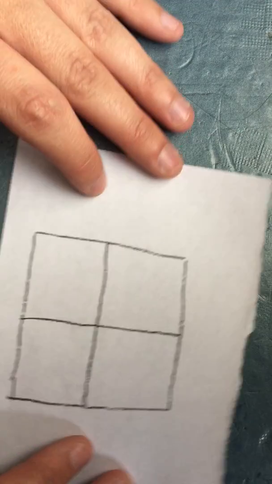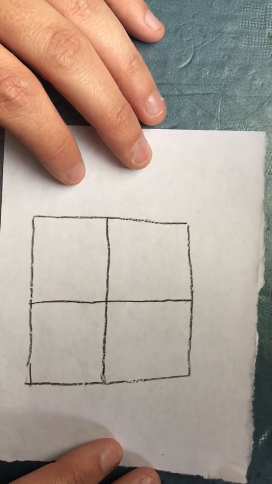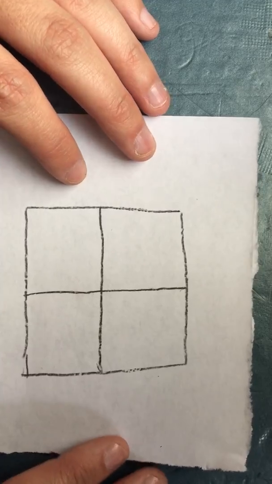So we're going to get started. There are two types of combinations that we can have. We can either have homozygous alleles, or we can have heterozygous. Homozygous means that they're the same. So there's going to be two dominants or two recessives. And then heterozygous is going to show us one dominant and one recessive because they're different.